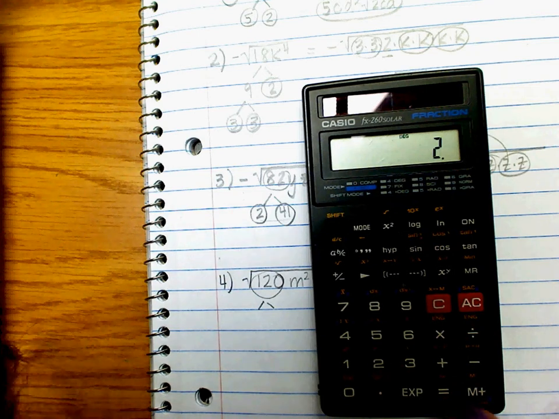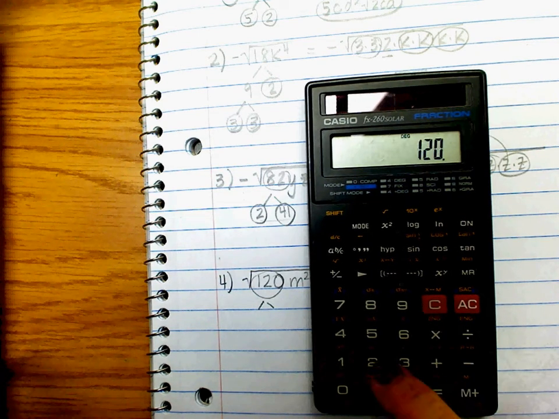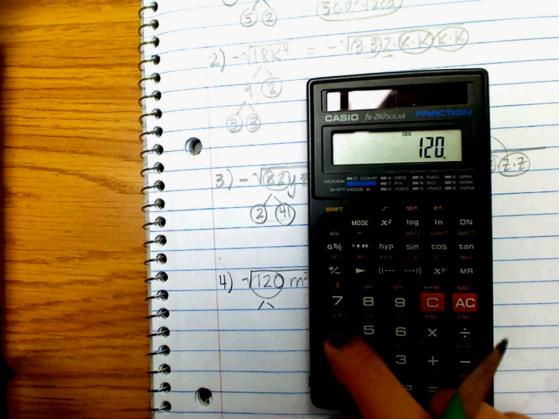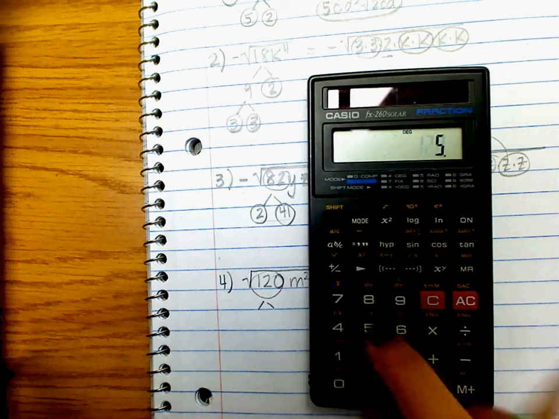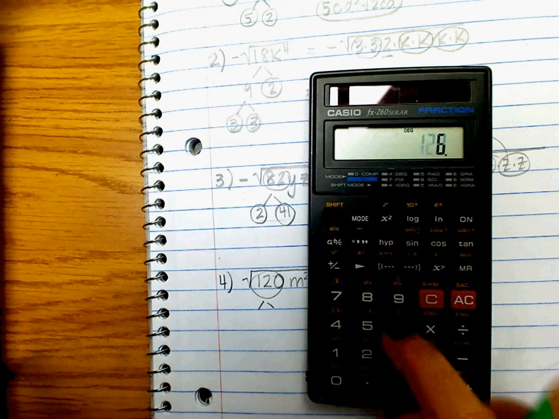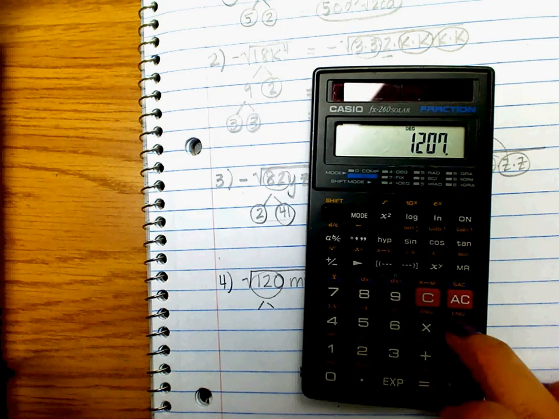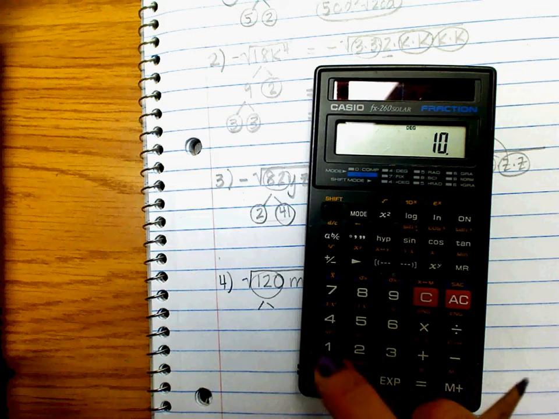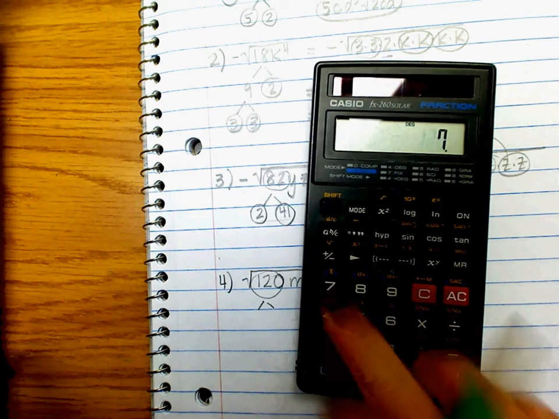120 divided by 3 works. 120 divided by 4 works. 120, I think even divided by 5 works. Yep, 120 divided by 6. 120 divided by 7. Whoops. 120 divided by 7. That doesn't work. So we already have a lot of factors.